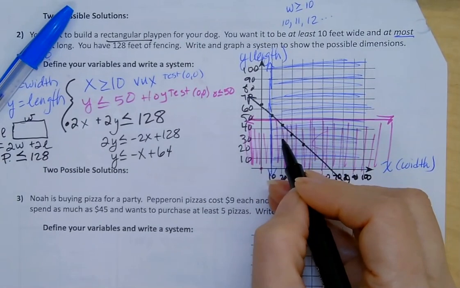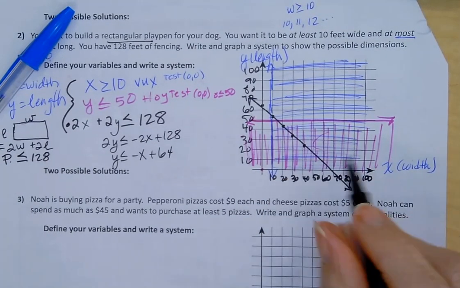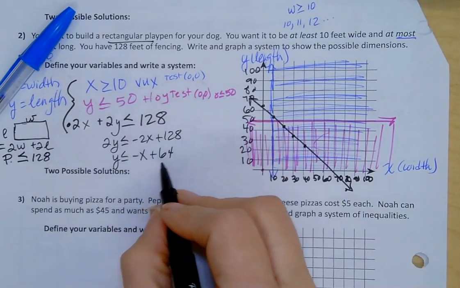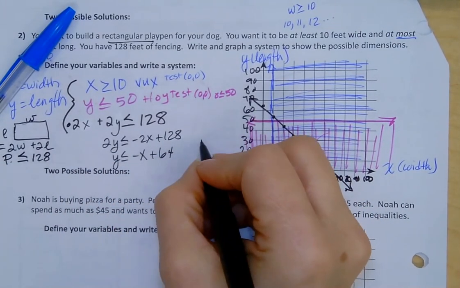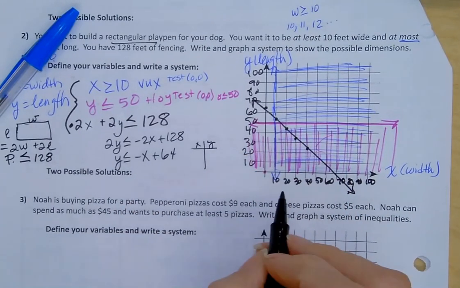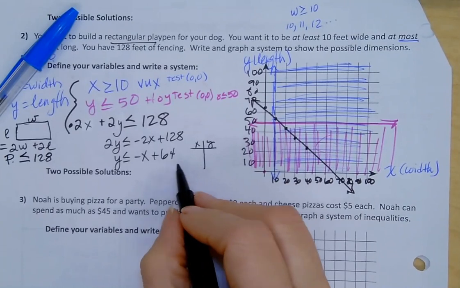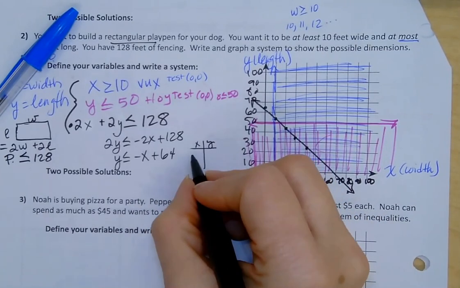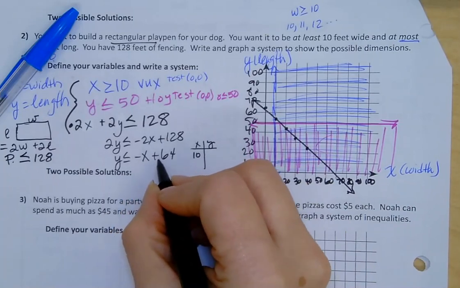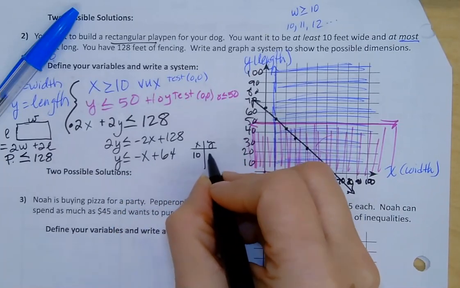If you're nervous about coming down 10 over 10 and trying to estimate where that's going to be, you can always plug in some values that you're willing to work with. So I could always make a t-chart here. If x is 10, then y would have to be 54.